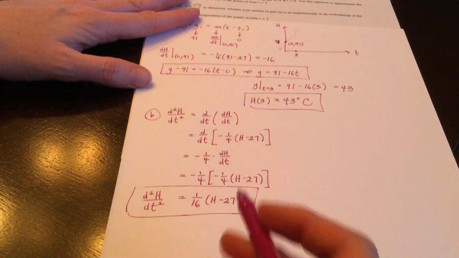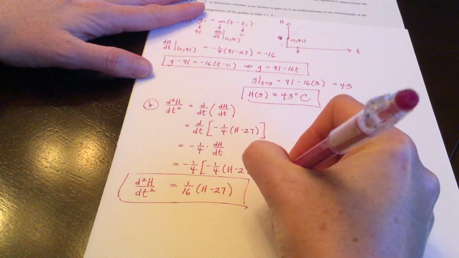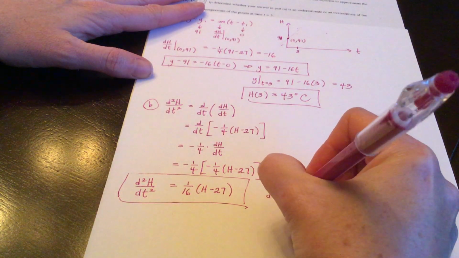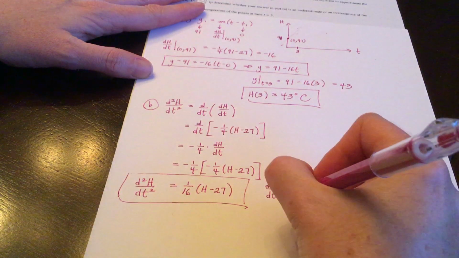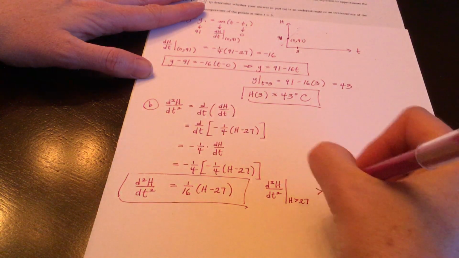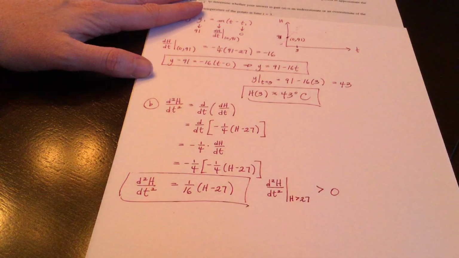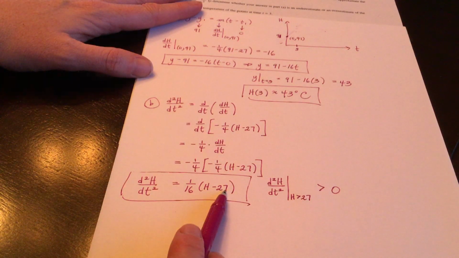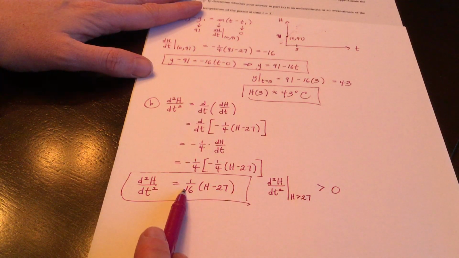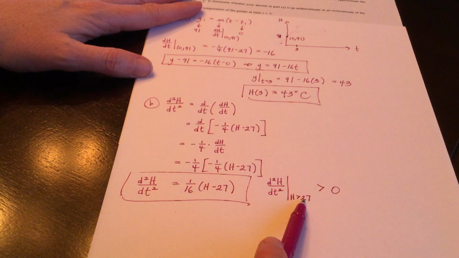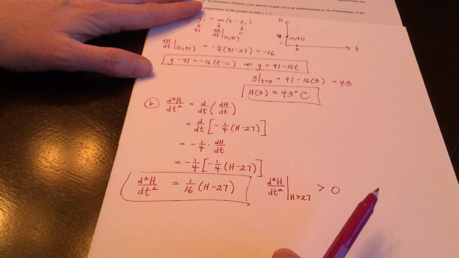So I could say this second derivative, whenever h is bigger than 27, is positive. I hope that makes sense. Again, if you're plugging in a number bigger than 27 here, that number minus 27 is positive, and you're multiplying it by a positive. So your second derivative would be positive as long as you're plugging in a number for h that's bigger than 27.